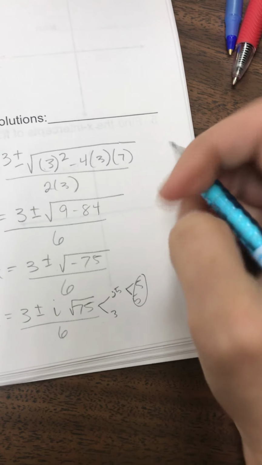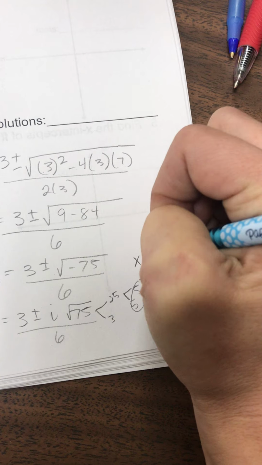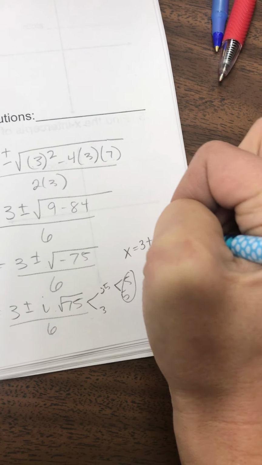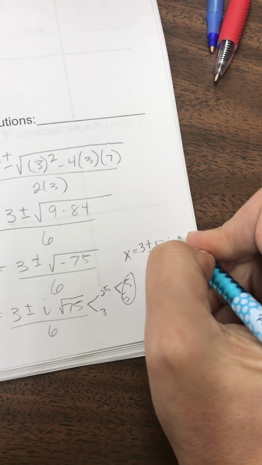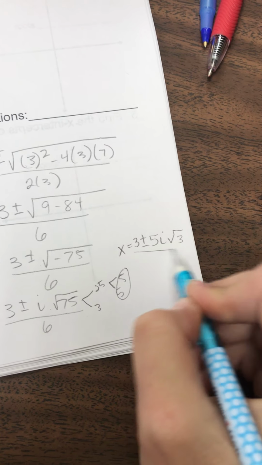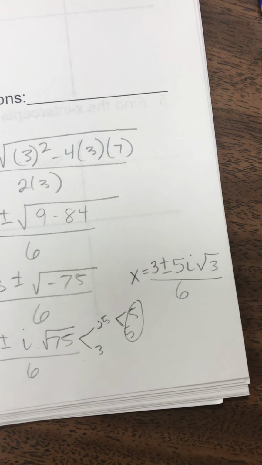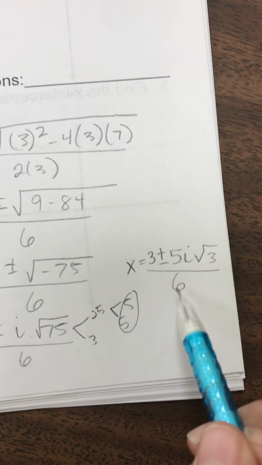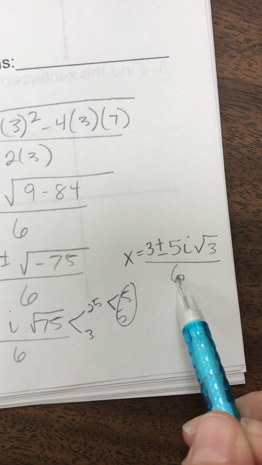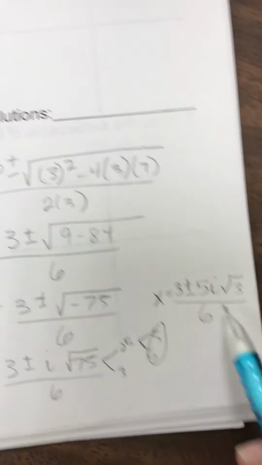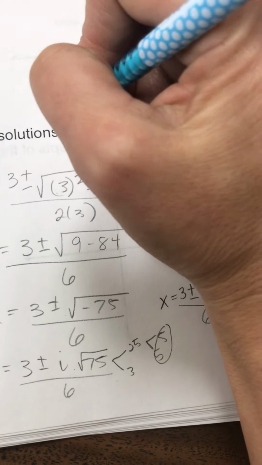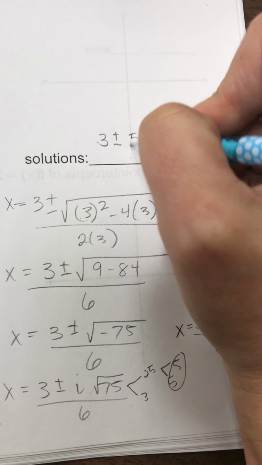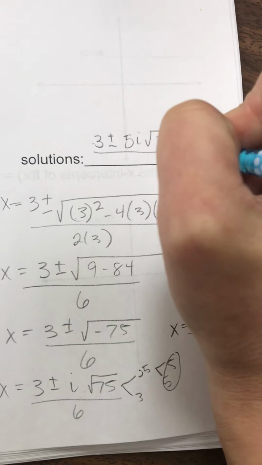So now we would rewrite it, and we would have x is equal to 3 plus or minus 5 comes out front, so you're going to have 5i, the square root of 3 over 6. Okay, so now the 3, the 5, and the 6 don't have anything in common, so you can't reduce it anymore. So that's your answer. So your solution up here would be 3 plus or minus 5i, the square root of 3 over 6.